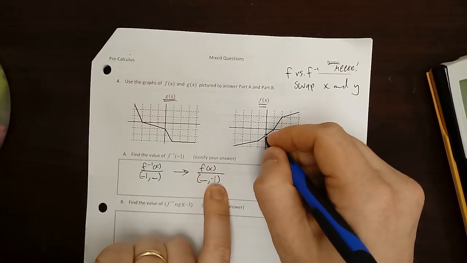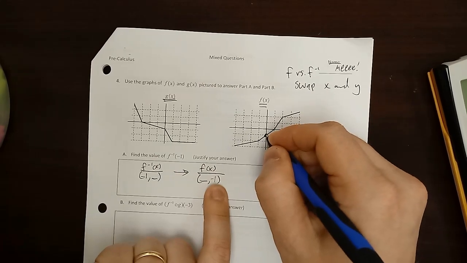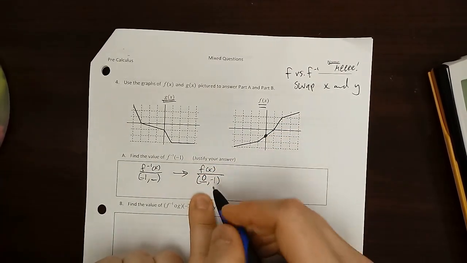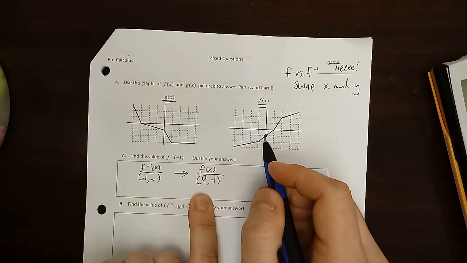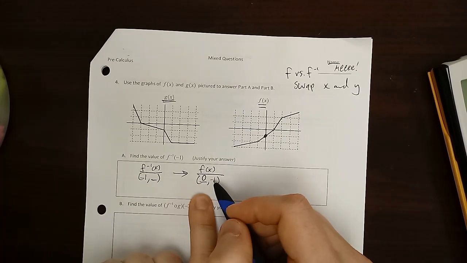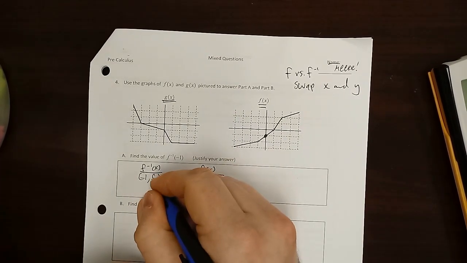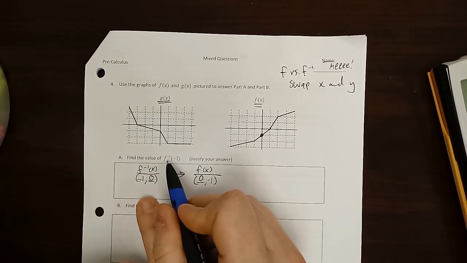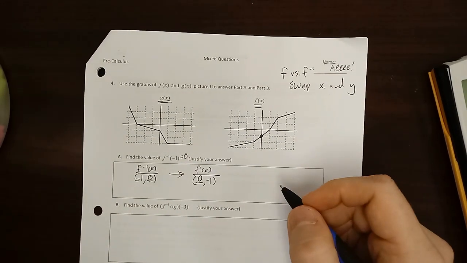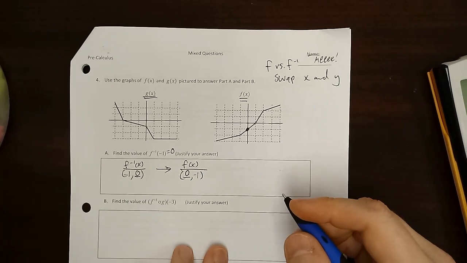Right there, we get a y value of -1, and that happened when x was 0. So that means that the inverse, instead of having (0, -1), is going to have (-1, 0). So find the value of that. It's going to equal 0.